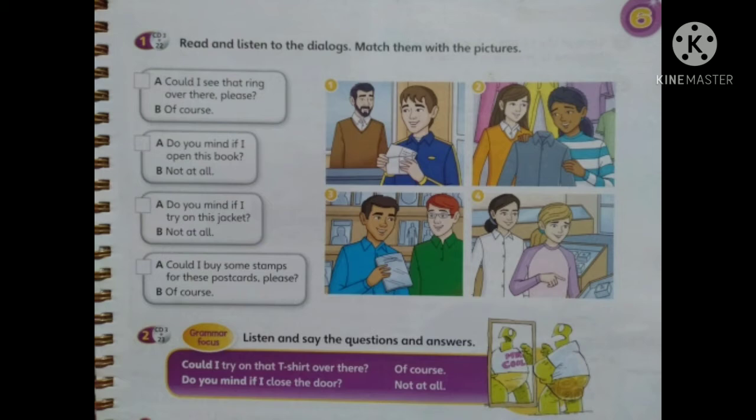Okay? So remember, if someone asks you permission with the word could I, so please answer with of course. And if someone asks you with do you mind if I, you may answer with not at all. It means that you agree or you give the permission for that thing. Okay? Well, I think it is clear enough for this expression of could I and do you mind if I.